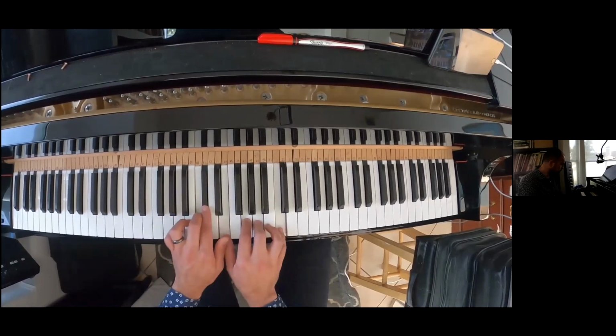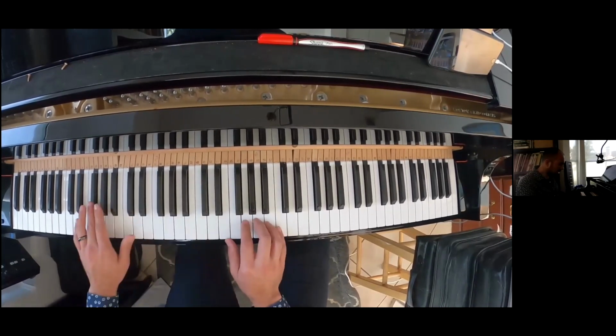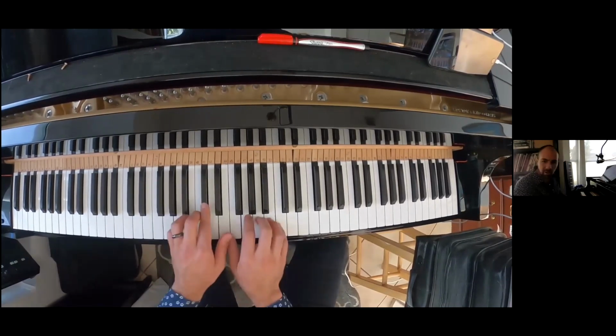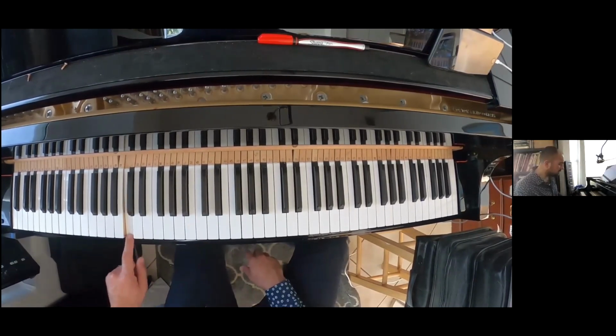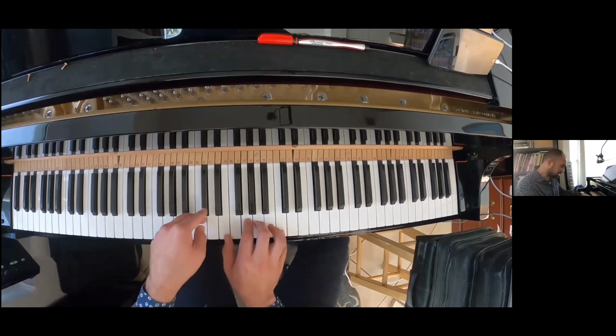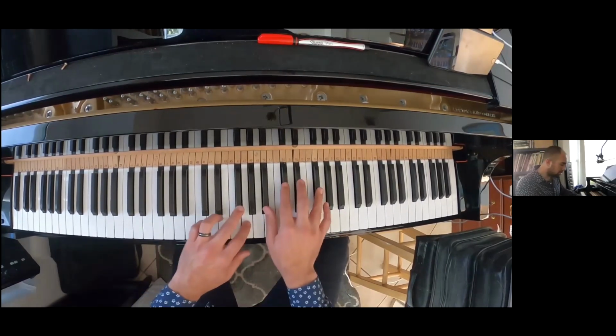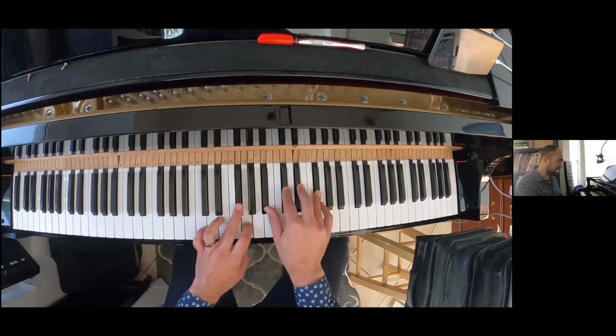C, E flat, F sharp, A, and then same here. I can take C and put this chord in C, E flat, F sharp, and then A.